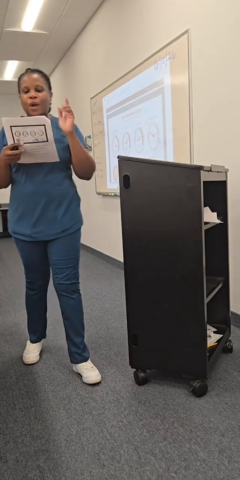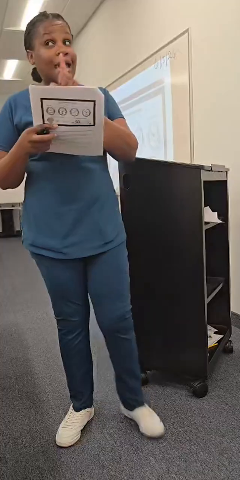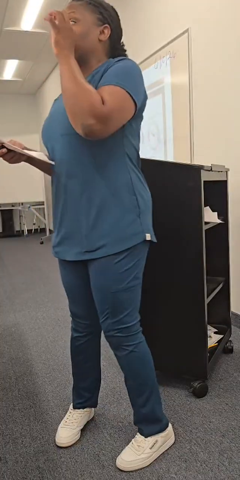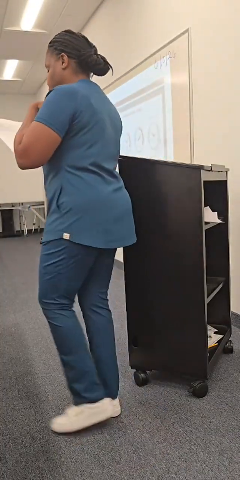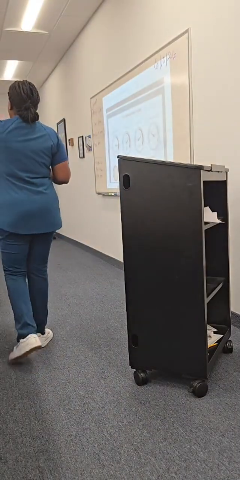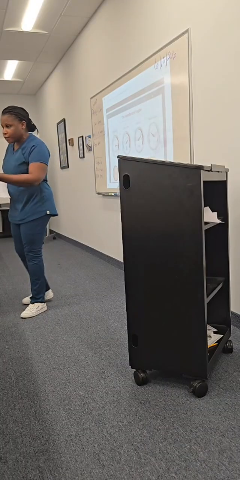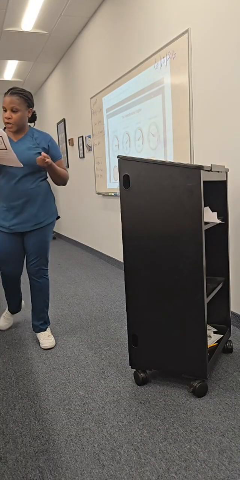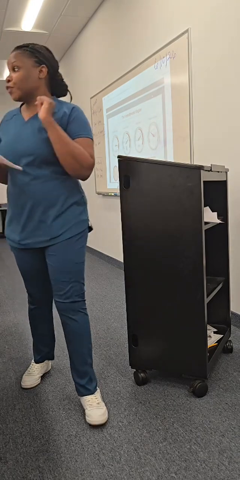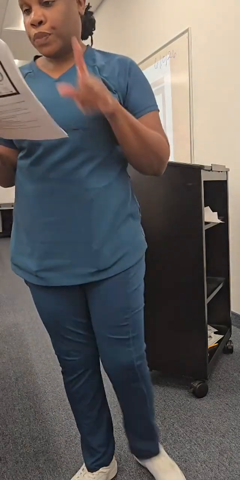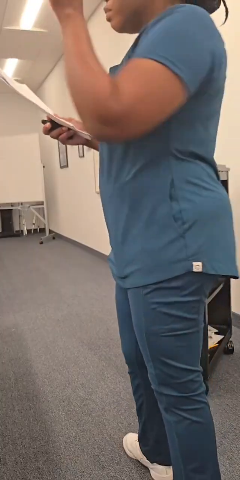Just note that a sudden rise in blood pressure is not normal. Let me say this again. Yes, you do expect that the blood pressure can rise gradually, but a sudden rise, all of a sudden, a rise in blood pressure, that warrants further investigation. That's a problem. We're going to talk about that too.